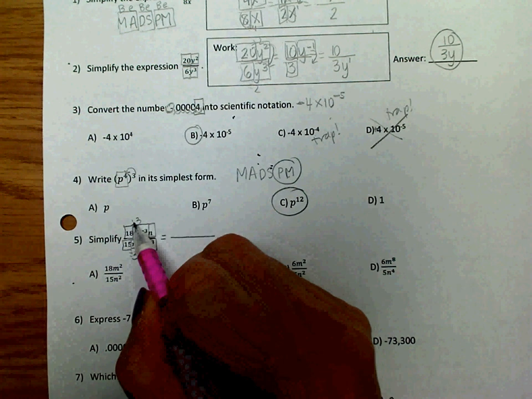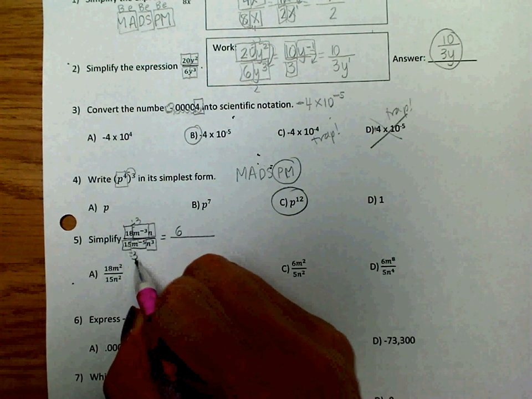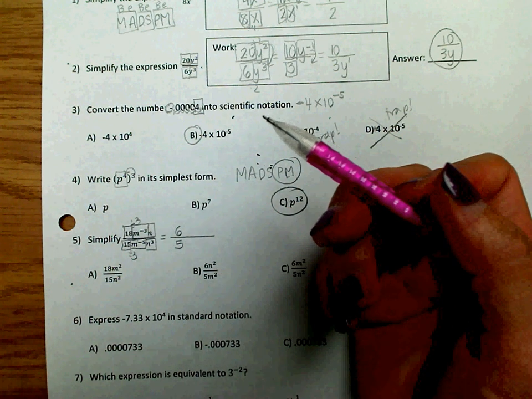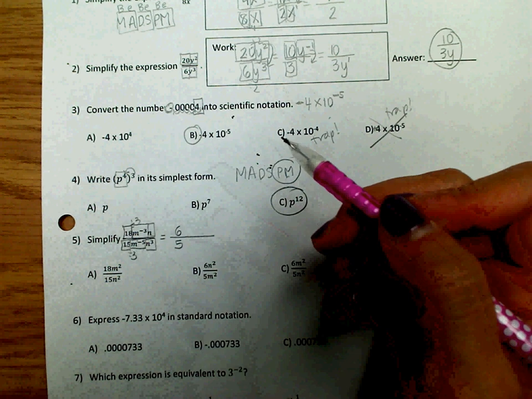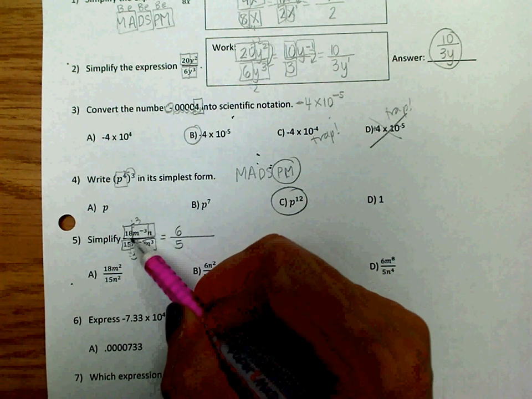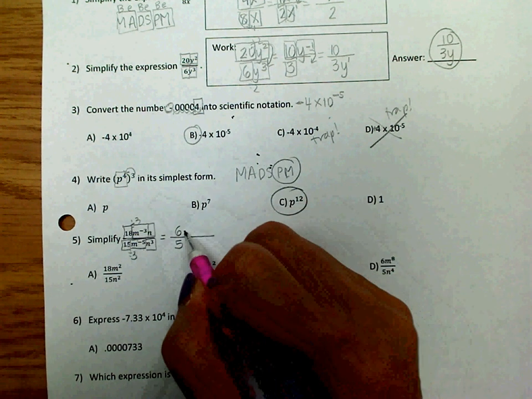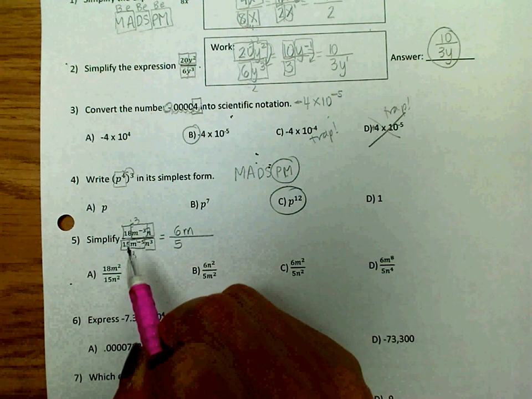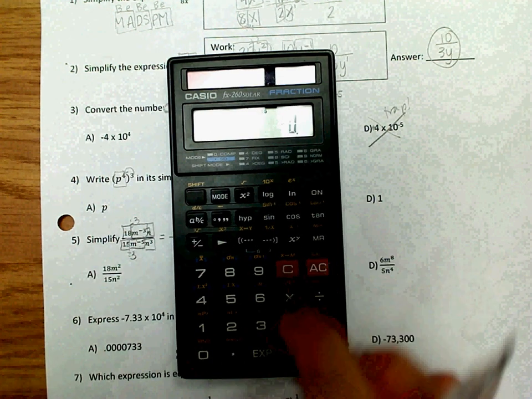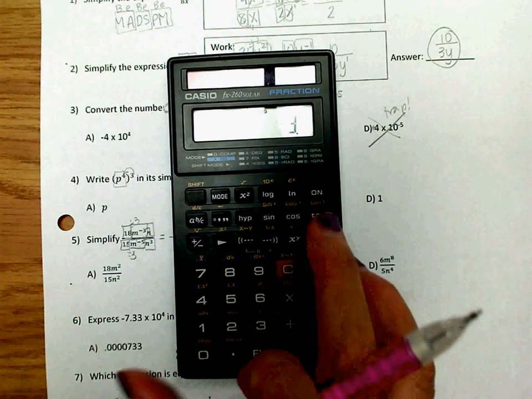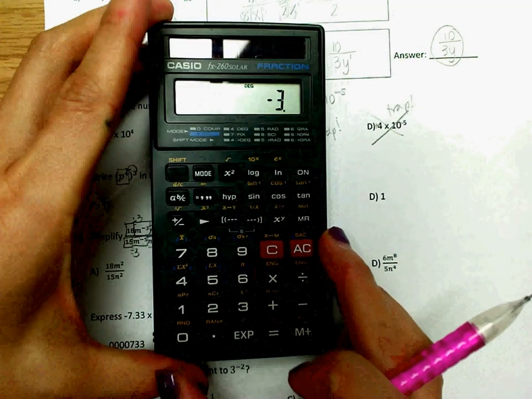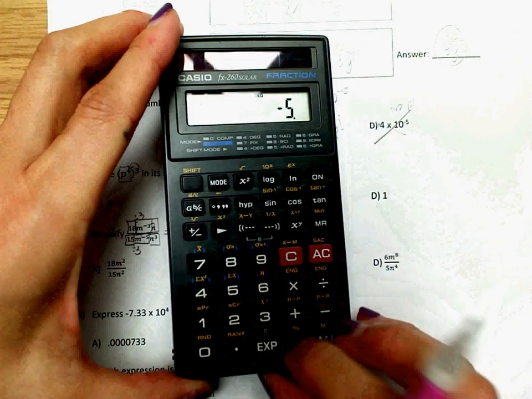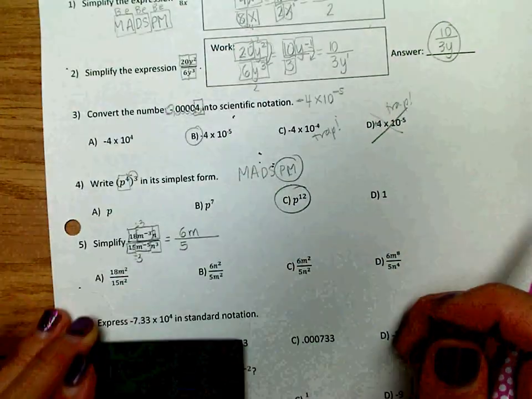So I'm going to divide the top and bottom by 3. 18 divided by 3 is 6. 15 divided by 3 is 5. Now maybe I'll move things around. There are so many ways to do this, okay? If you want, you can go ahead and subtract, because I see an m here and m here. So if I do that, I have a negative 3 minus a negative 5. Watch how I do that on my calculator. Negative 3 minus a negative 5. That makes it a double negative. It should end up being positive 2. So you get positive 2.